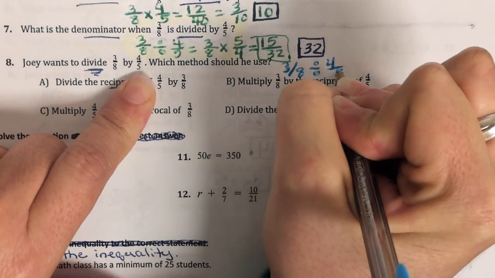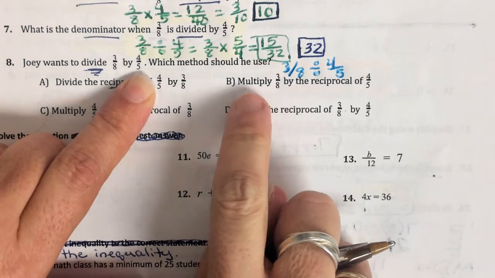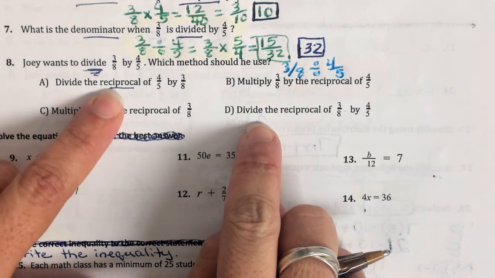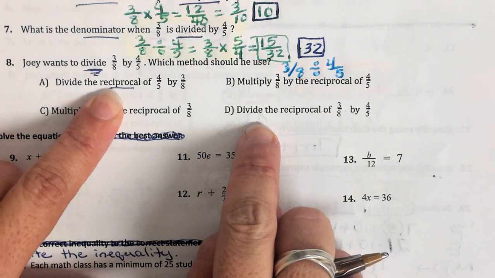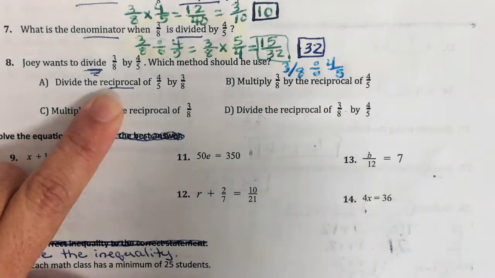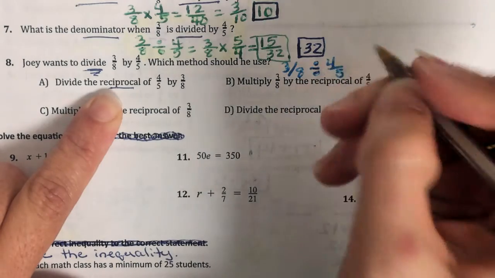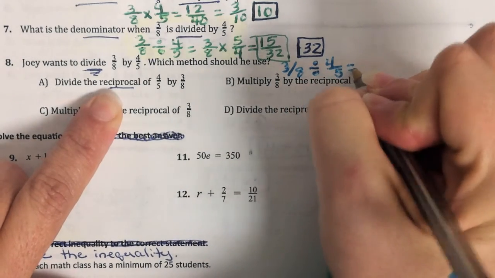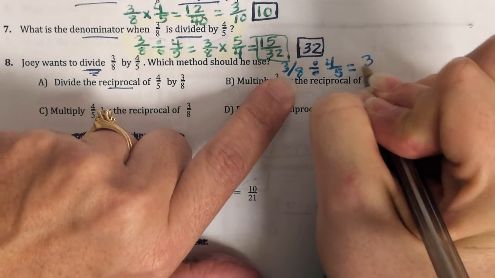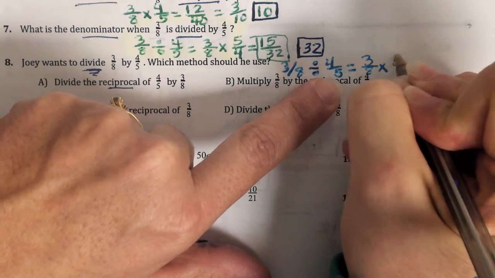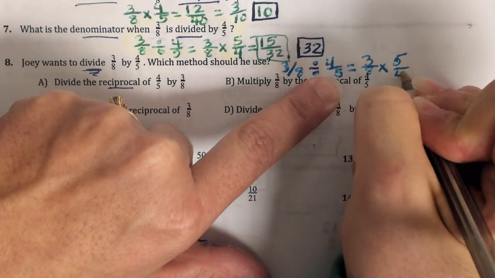When I look down here, I see words like divide, multiply. I see the word reciprocal. Okay, well, I see that I got the division sign. But reciprocal means to flip it over. And I know with division, if I were to flip it over, it would look like that.